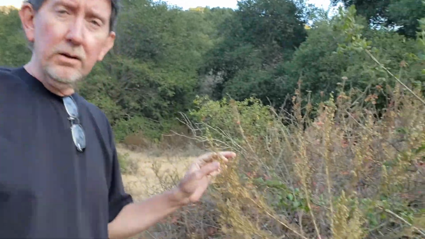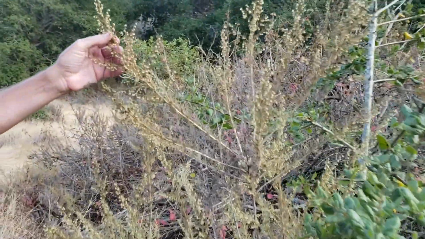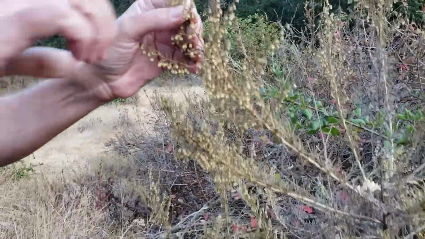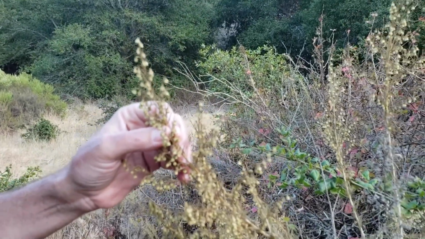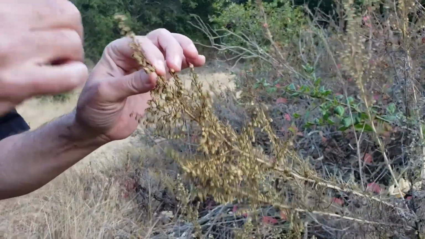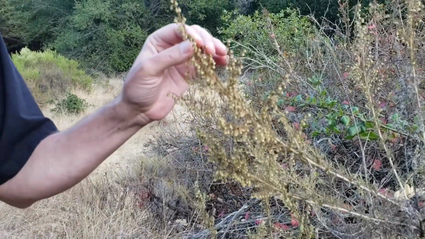So this plant here is Artemisia californica, California sage. And you can see these little balls hanging there. Those are the flower heads. And it's got a great odor. That is, unlike the tarweed, this is just lovely. And indigenous folks use this as a cure for headaches. Shove it up their nose and get rid of the headaches.